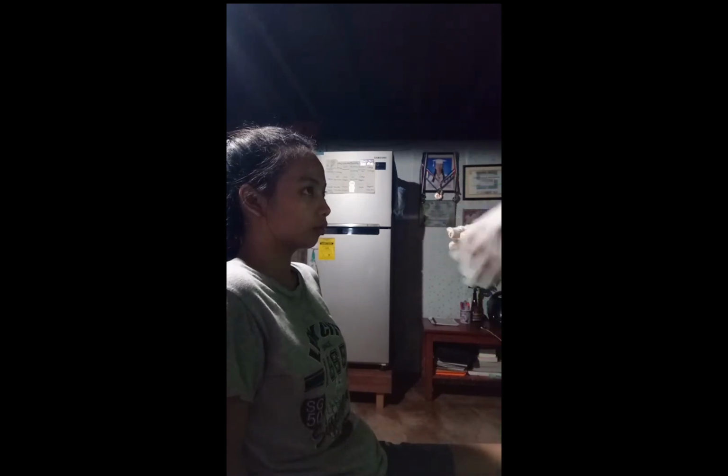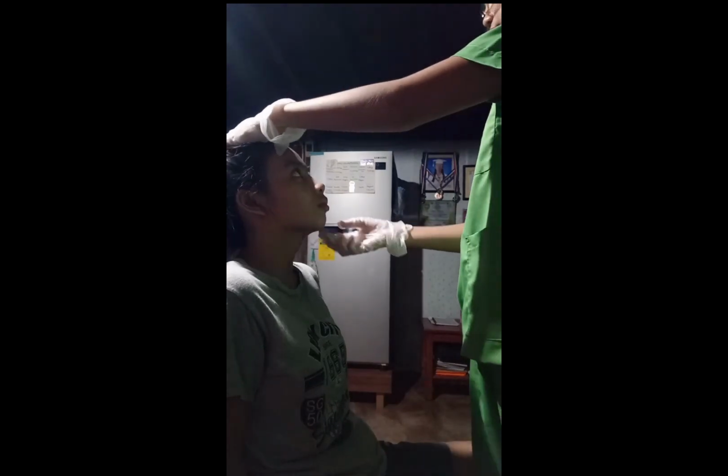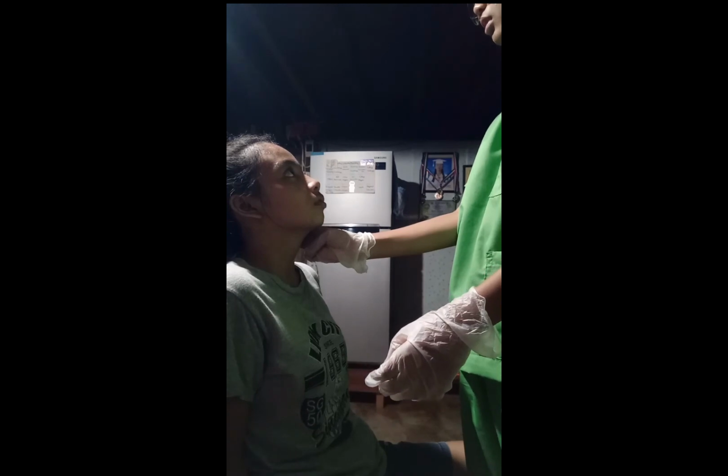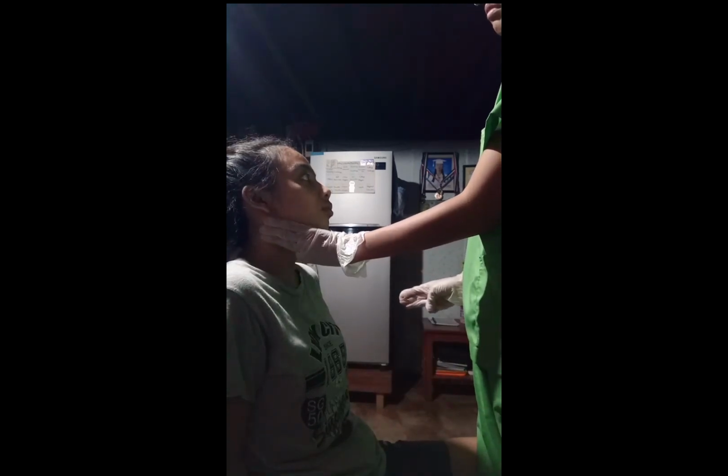Next is inspect and palpate the left and right carotid arteries. Only palpate one carotid artery at a time. So, carotid artery is normal.